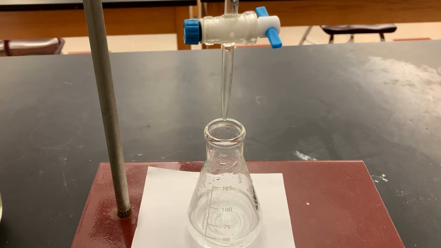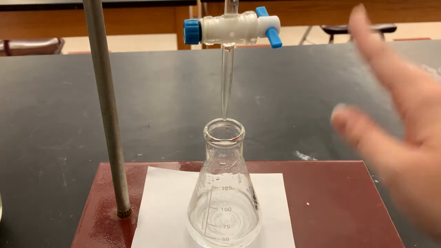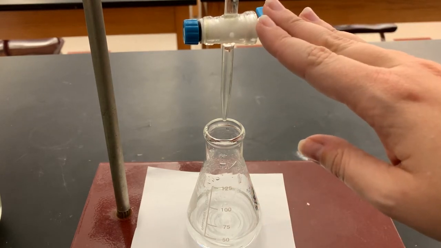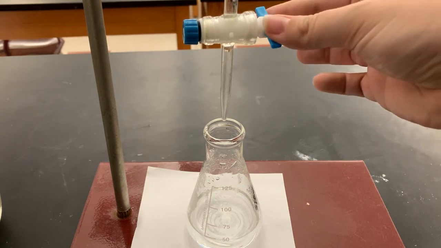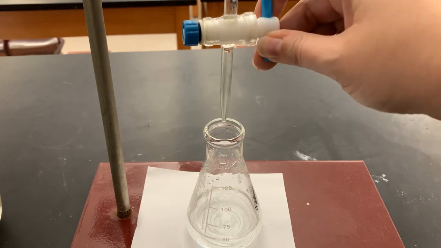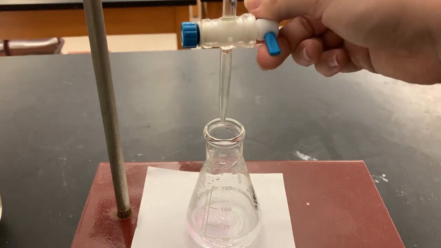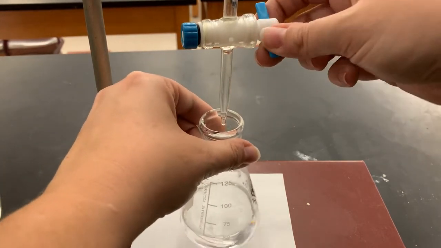So now we are ready to titrate. We've got our reaction flask underneath our burette. Our burette is filled. We've recorded our initial burette reading. Once we open this, sodium hydroxide will begin to flow into my flask, and we should start to see little flashes of pink that then quickly go away.